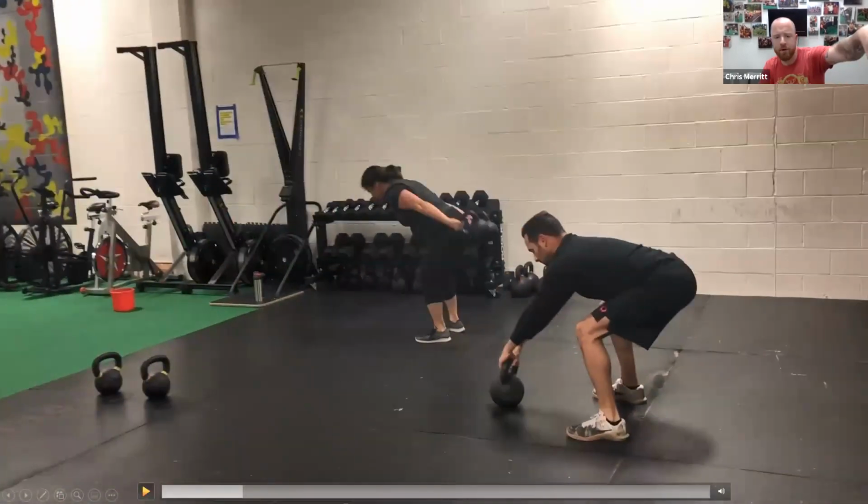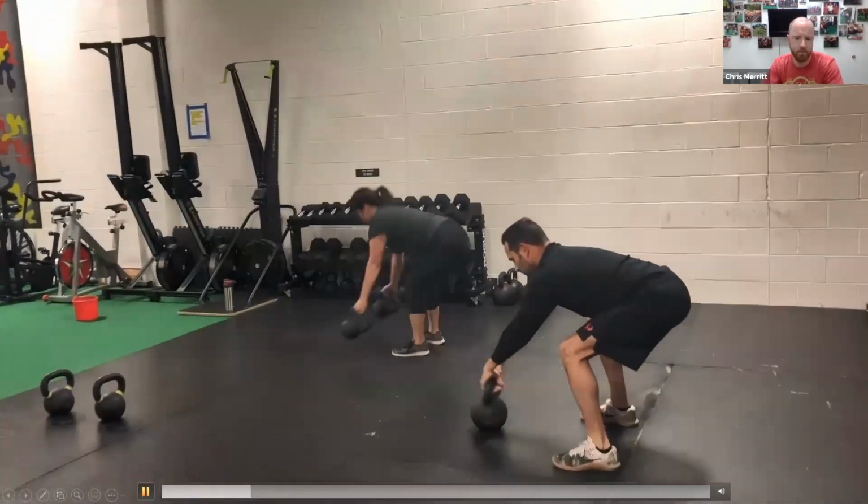So you have walking inverted rows going on the left. Here's going to be swing variations in the middle.